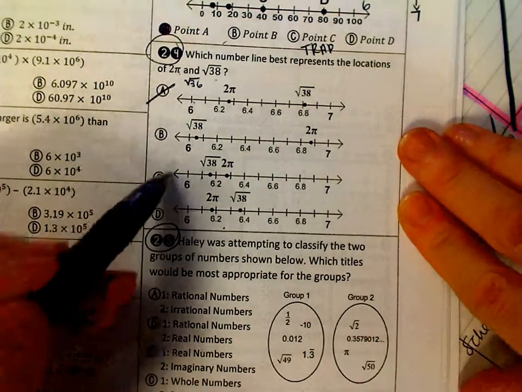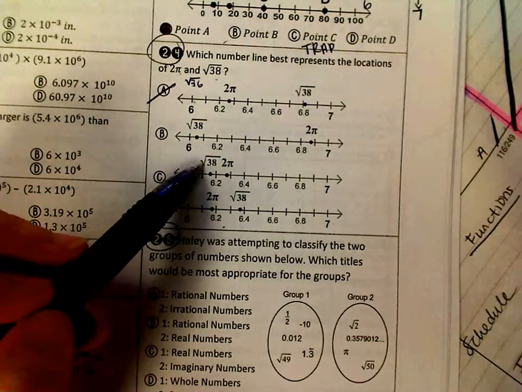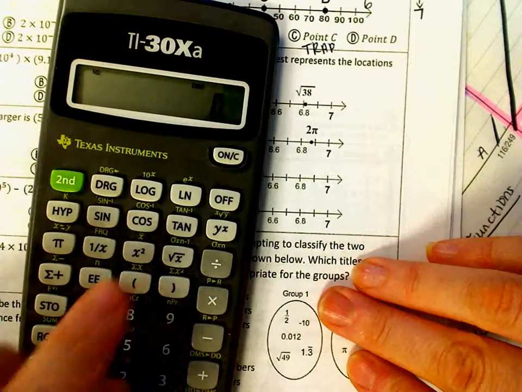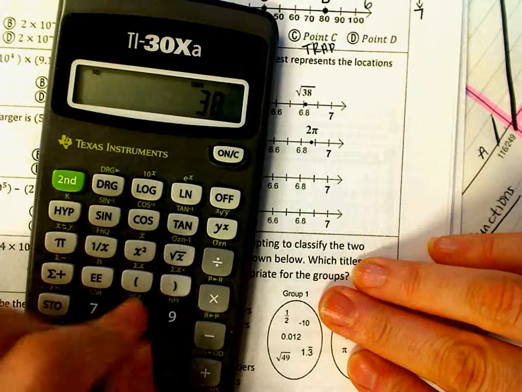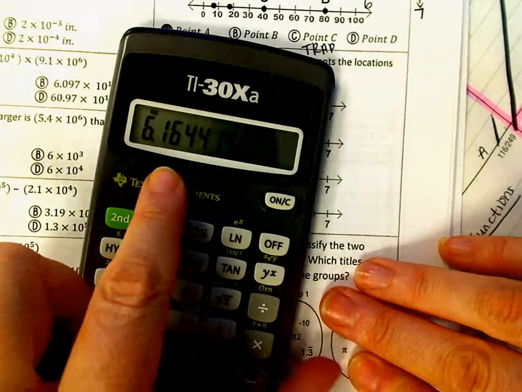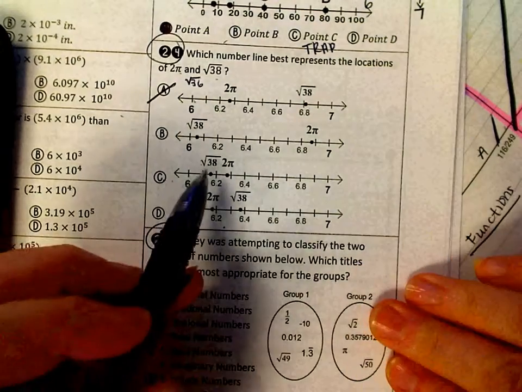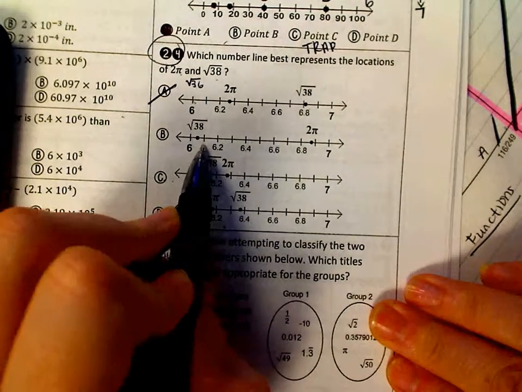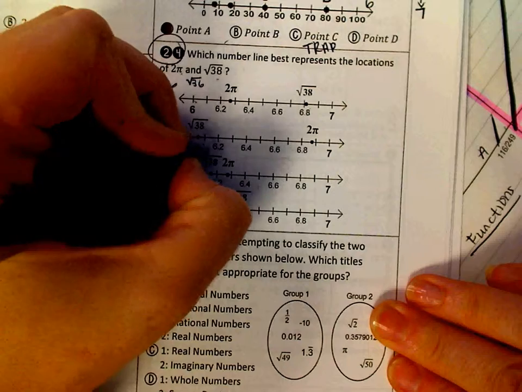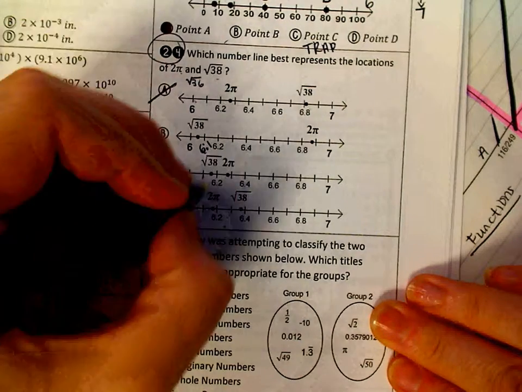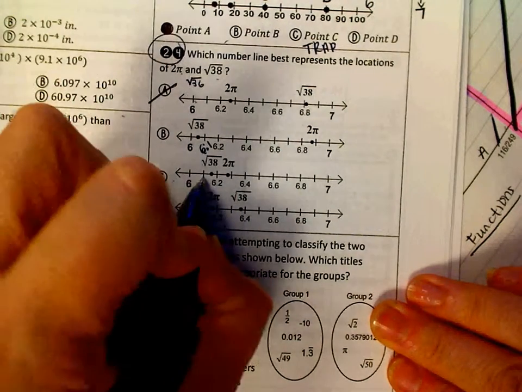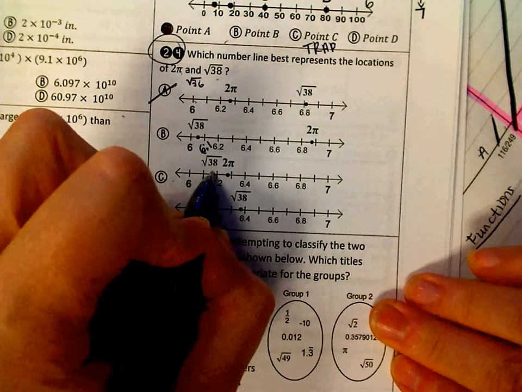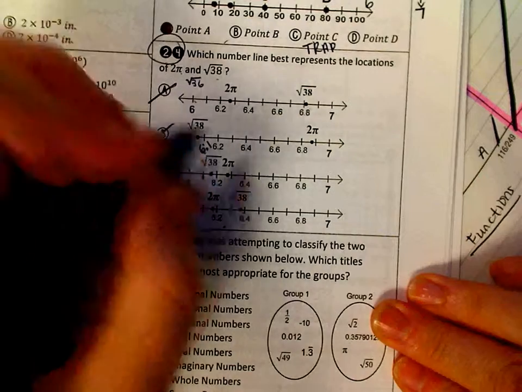So you would probably definitely need a calculator for this. So let's put these in the calculator. So 38 square root, that's 6.16. So it's going to come before 6.2. 6.1 would be here. 6.16. So it's not B, because it has to come after 6.1.